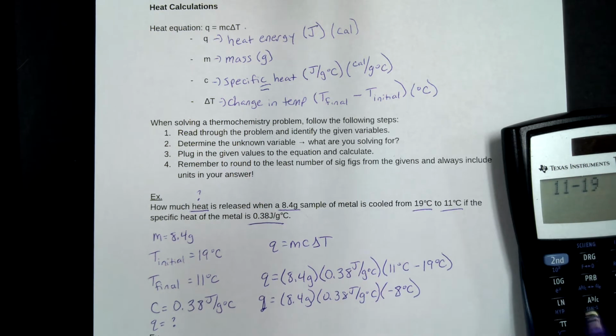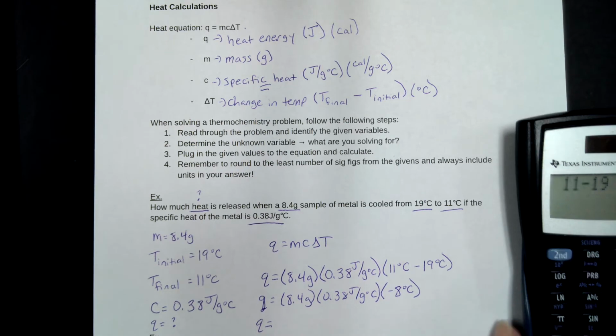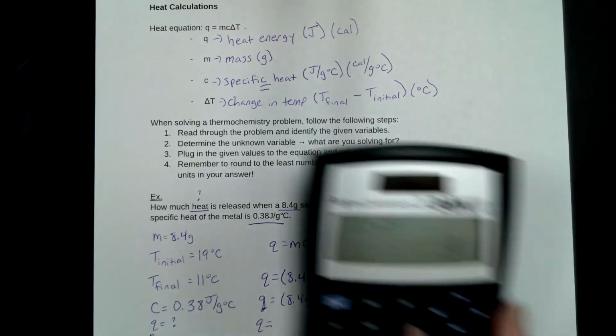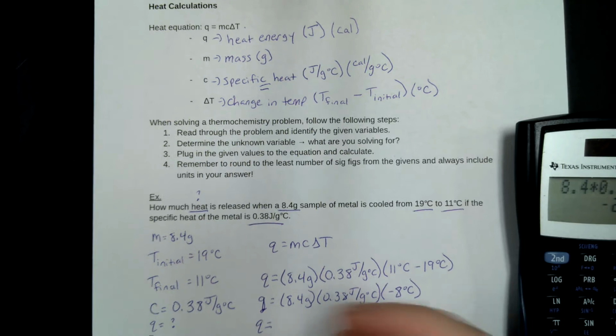All right. So we're now going to multiply each of these values together. And that should give me my mathematical value of Q. So 8.4 times 0.38 times negative 8. Negative 25.536 mathematically.